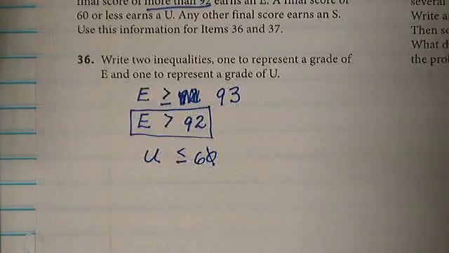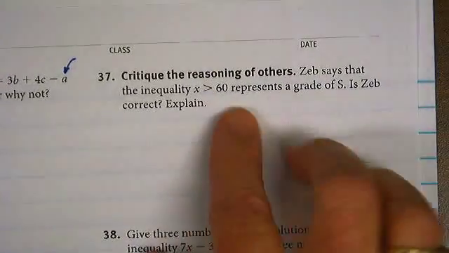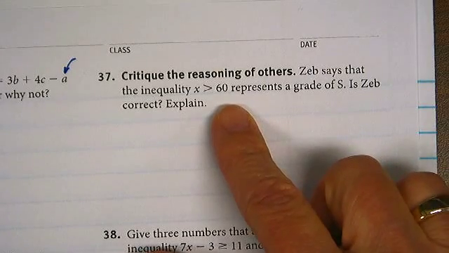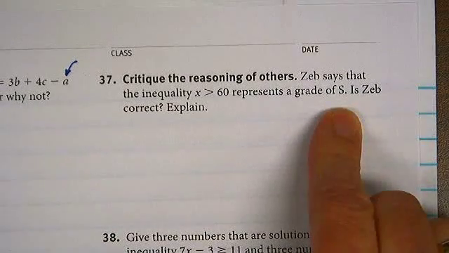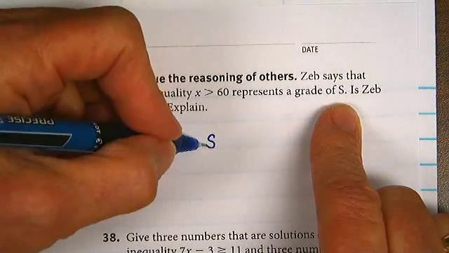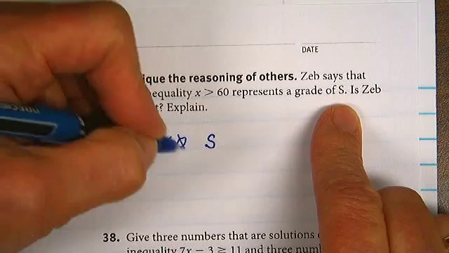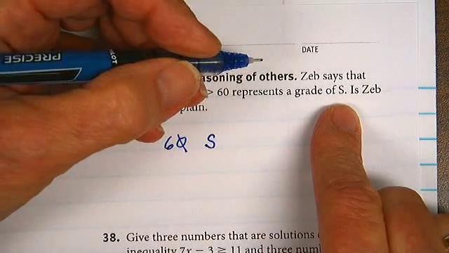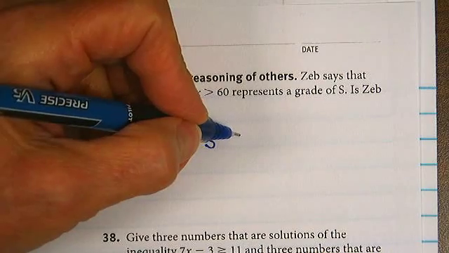On 37, Zeb says that the inequality x greater than 60 represents a grade of S. Is he correct? He is partially correct. S has to be bigger than 60, but smaller than 93.